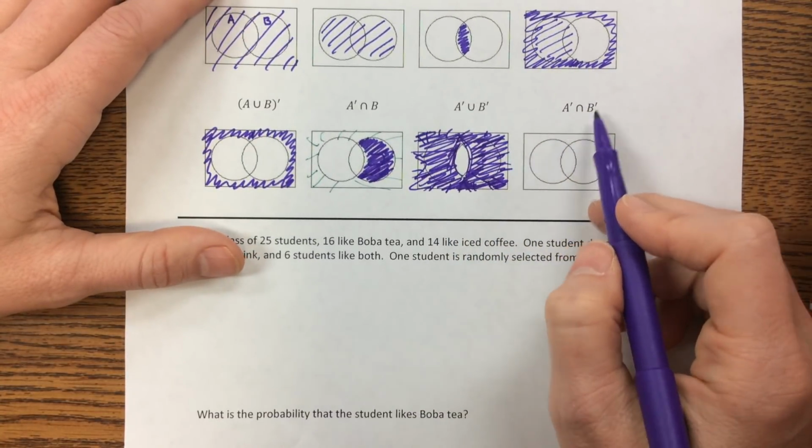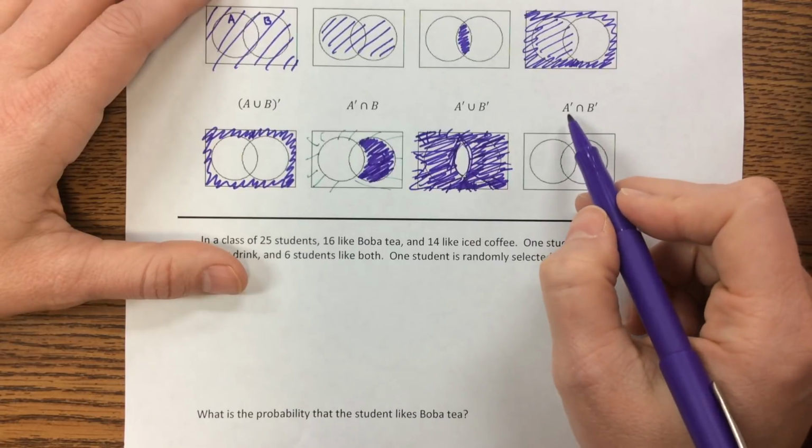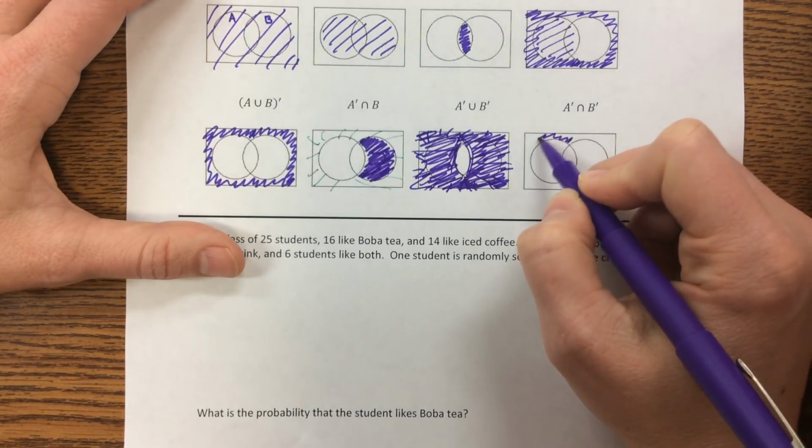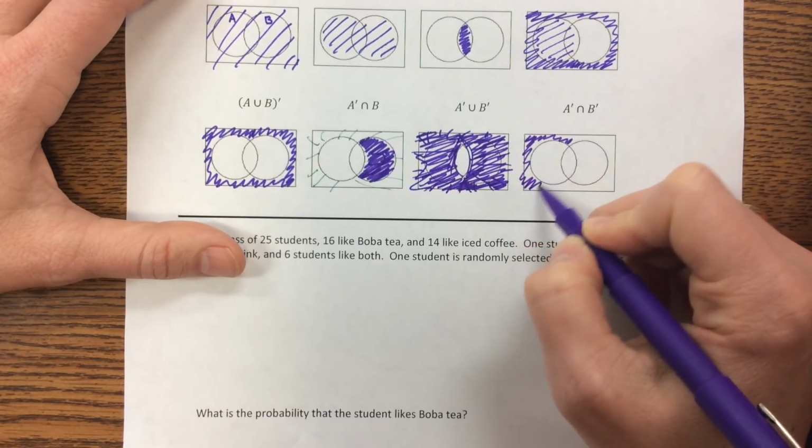This one is not A intersected not B, so it has to be both. It can't be in A and it can't be in B. So it's going to end up being this right here.